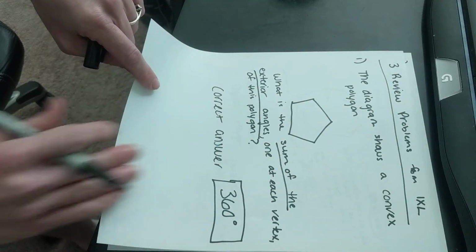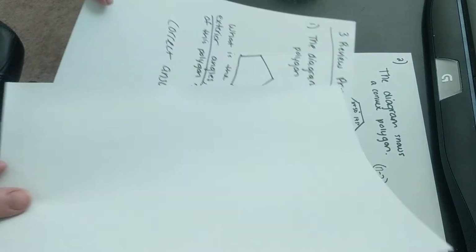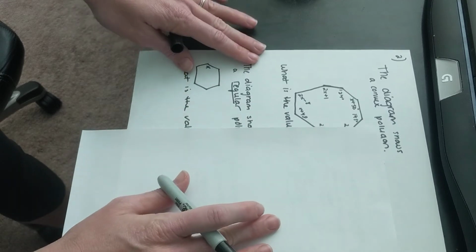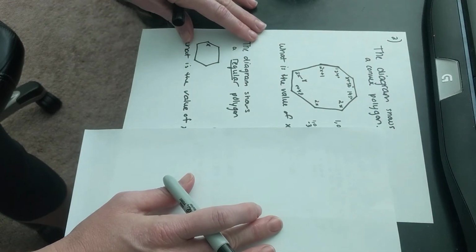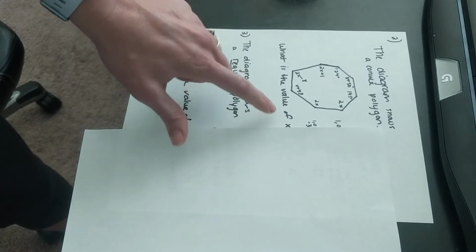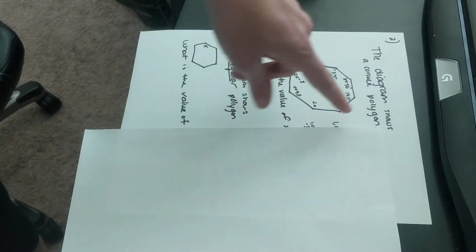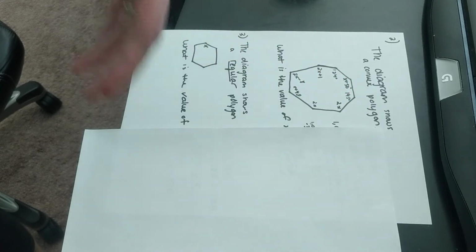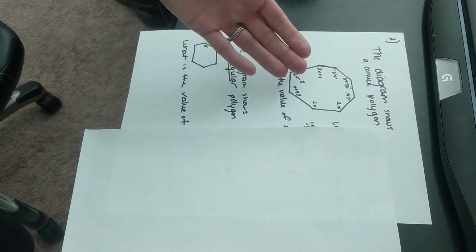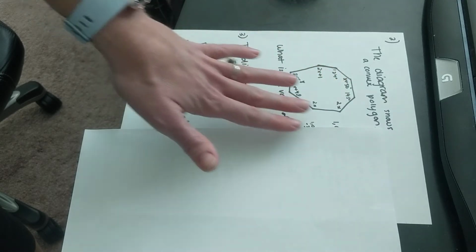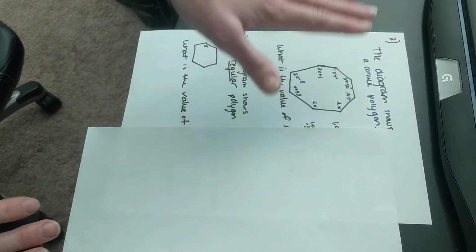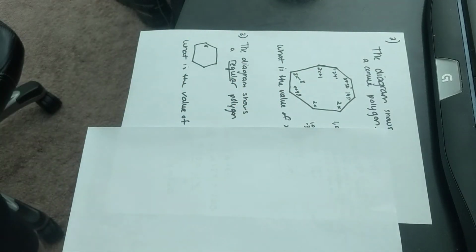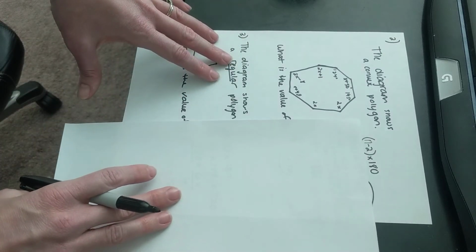Okay, moving on to number 2. When we look at this diagram, it shows a convex polygon, and the question asked is, what is the value of x? The first thing you look at is, is it referring to interior or exterior angles? Hopefully you said interior angles. So we cannot solve for x until we know what the sum of the interior angles should be, and that should always equal n minus 2 multiplied by 180.